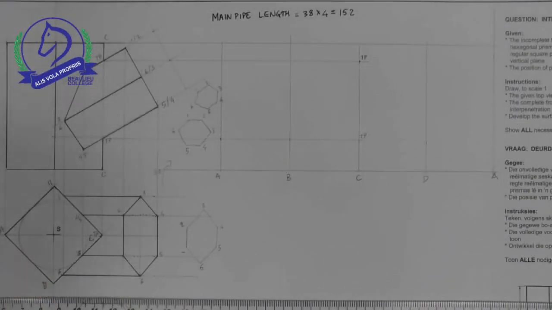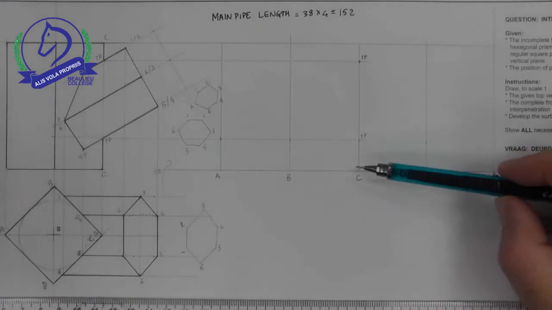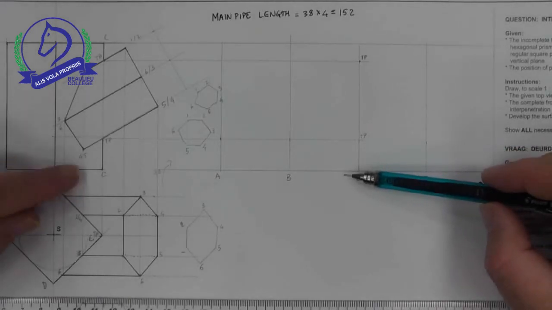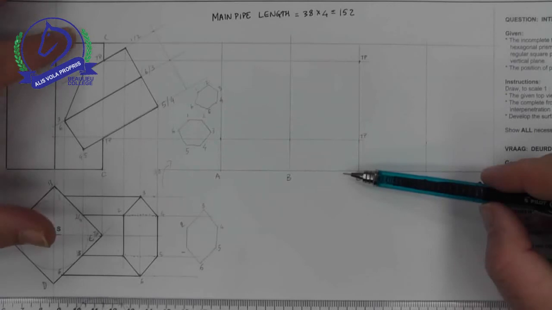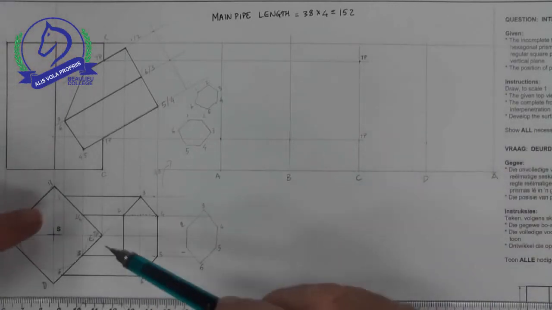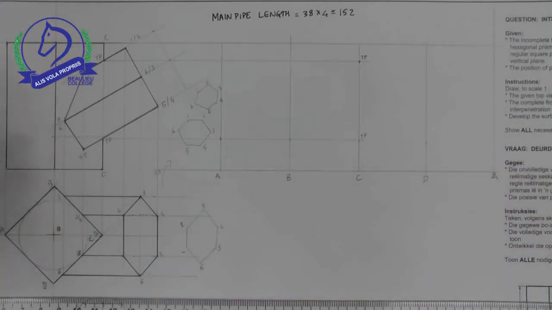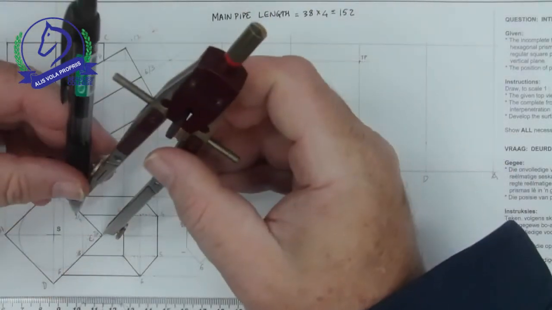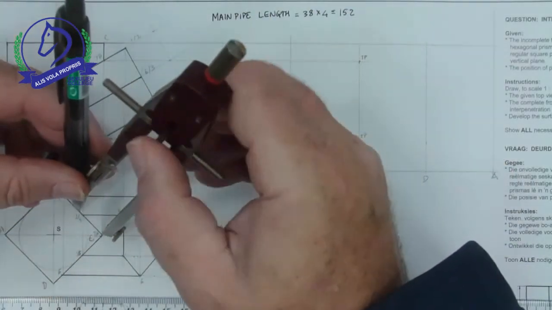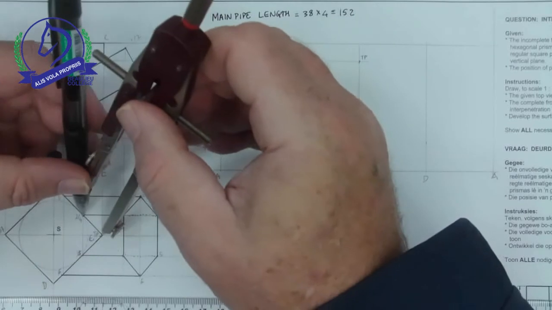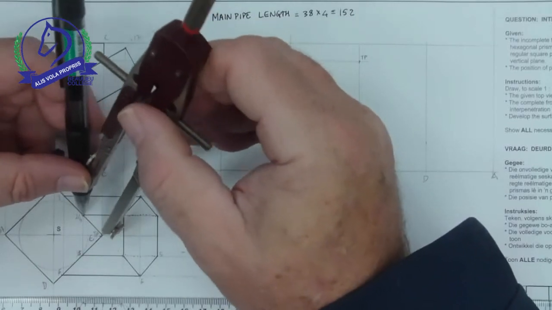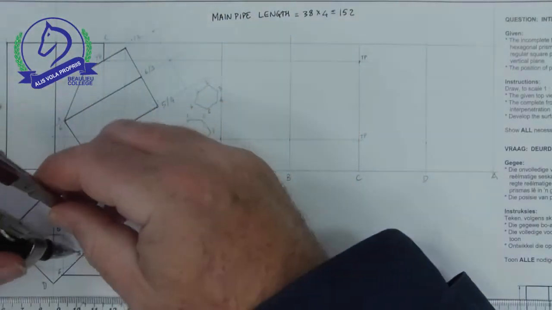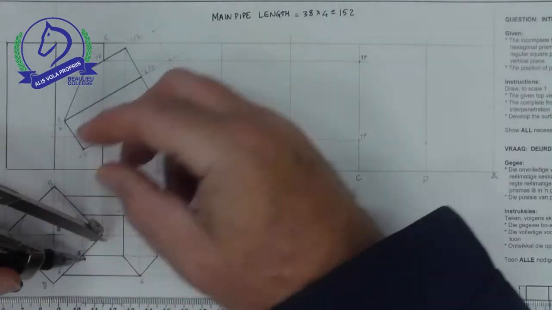It is important to remember that we can't take any length measurements off our front view. We need to go to the top view. So in the top view, from point C to get to point 2 and 4 and 1 and 5, I need to take the measurement of the true shape of our main pipe. So if I take that distance from 2 to 4, it'll be the same distance at 1 and 5.